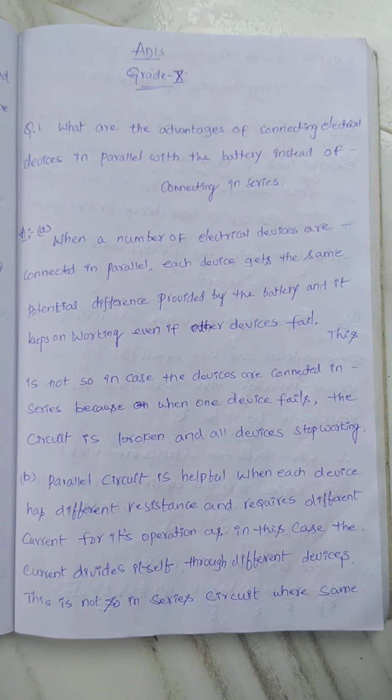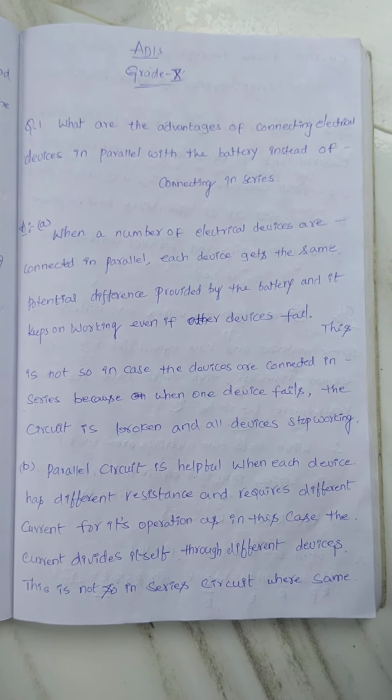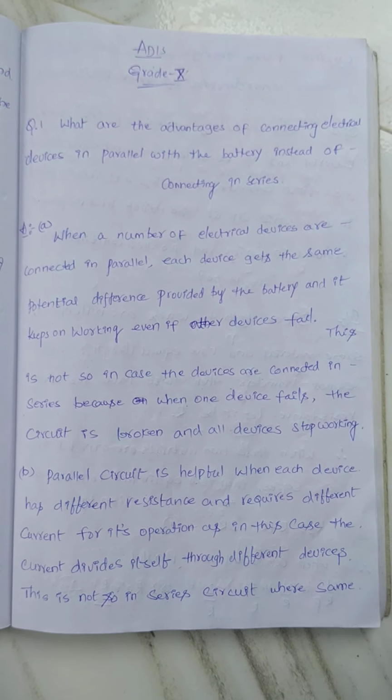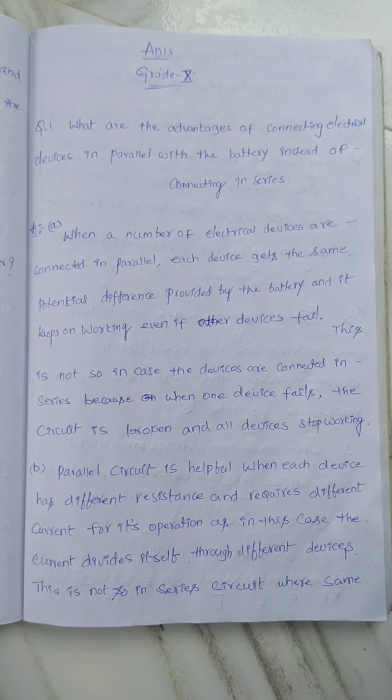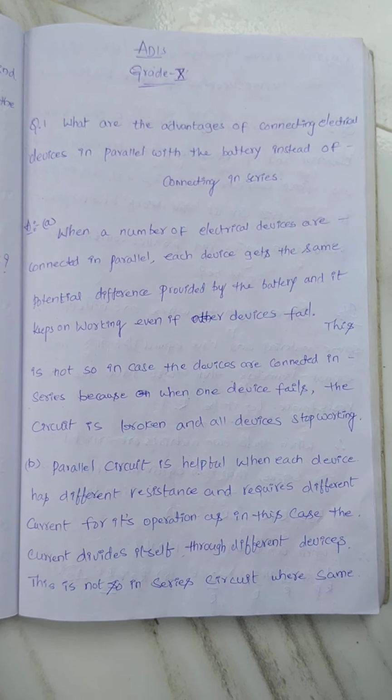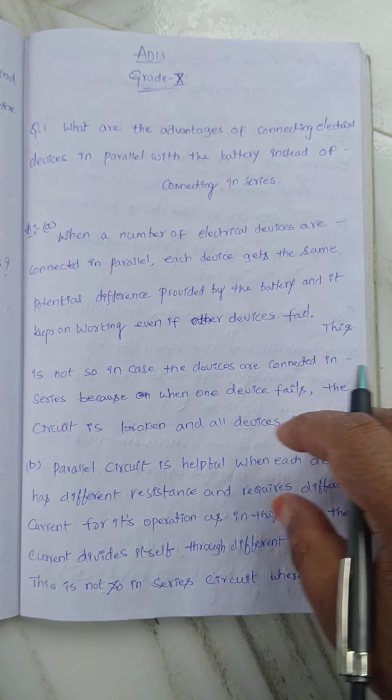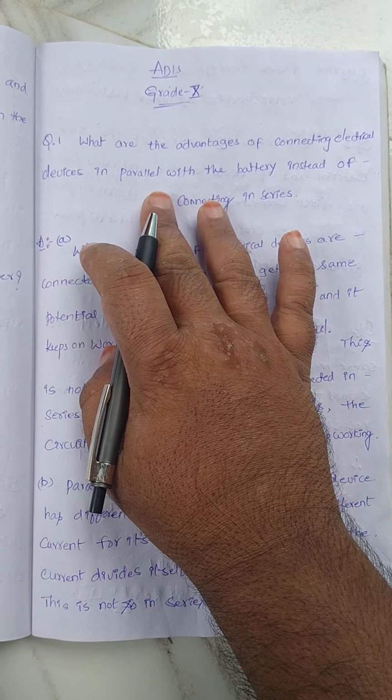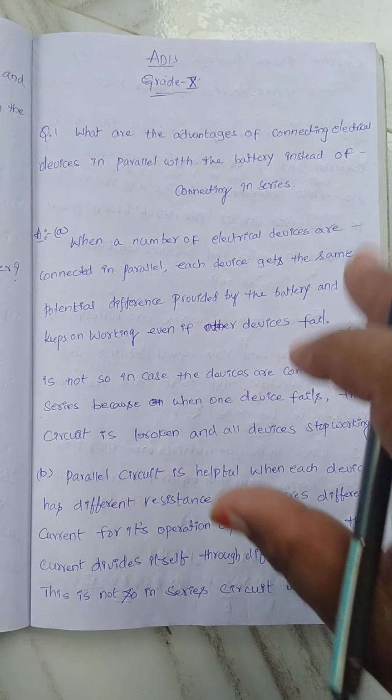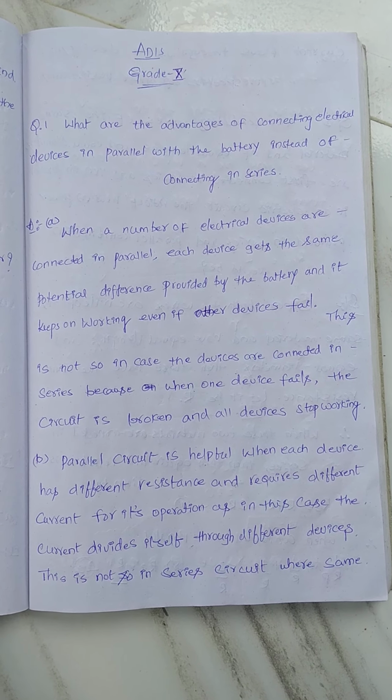Yes, dear students. Now I'm going to discuss one more lecture, some questions from the electricity chapter. Question one: what are the advantages of connecting electrical devices in parallel with the battery instead of connecting in series? It's a very interesting question.